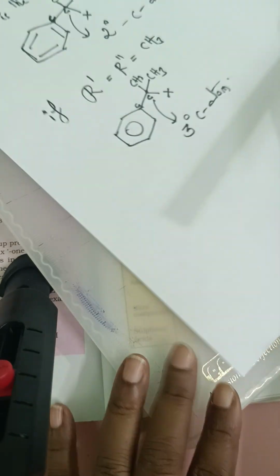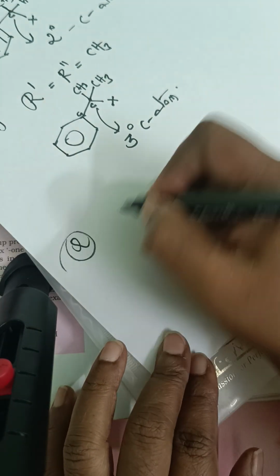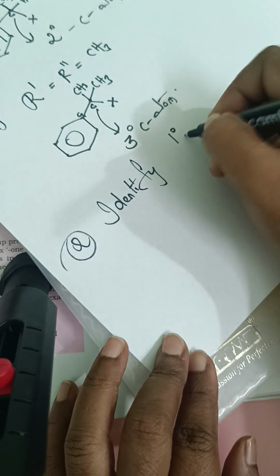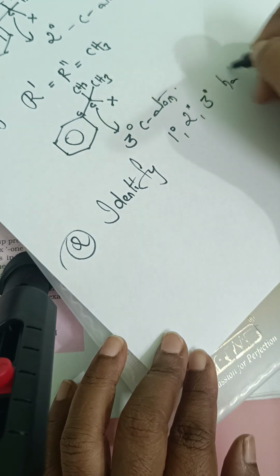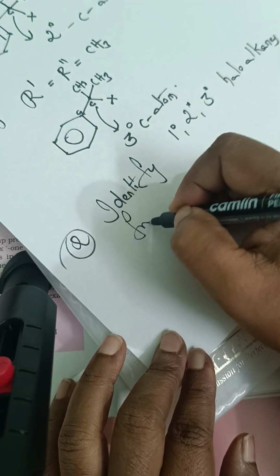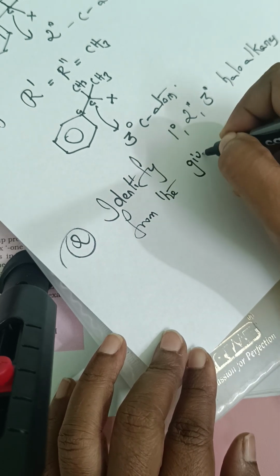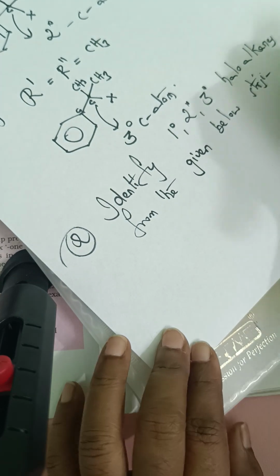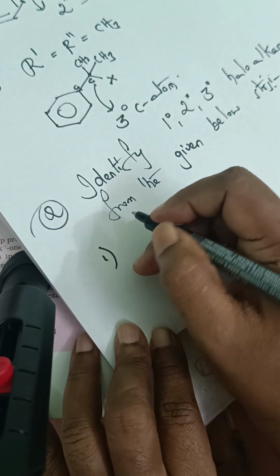The last question, I am going to give you the last question. Identify primary, secondary and tertiary haloalkanes from the given below structures. See here, dear students, please try to solve.